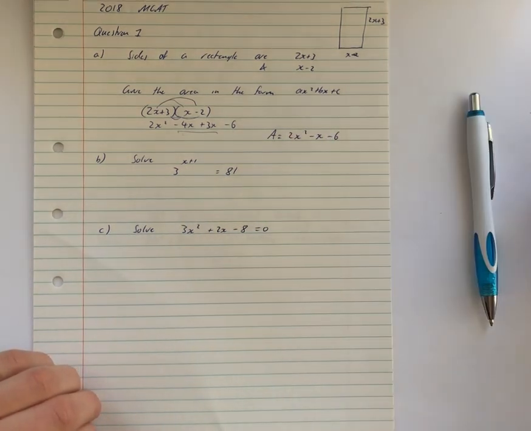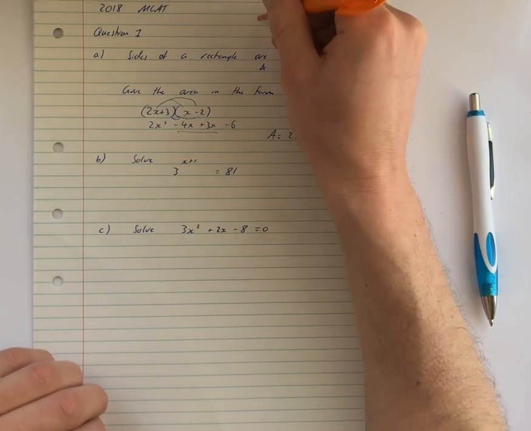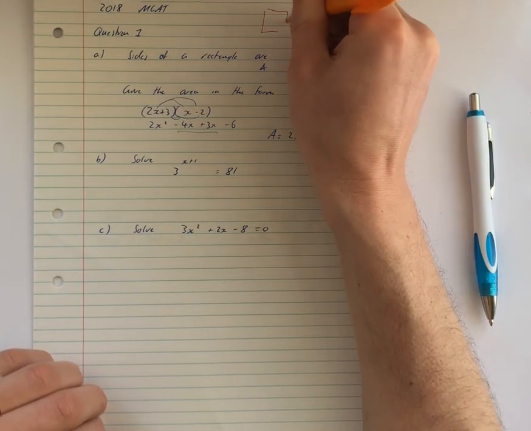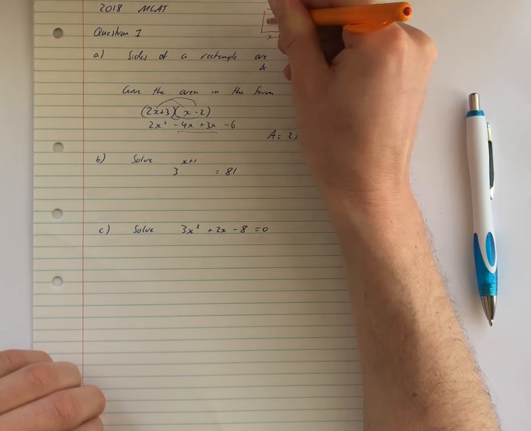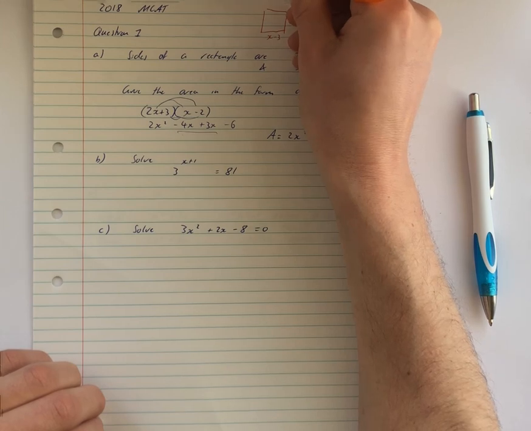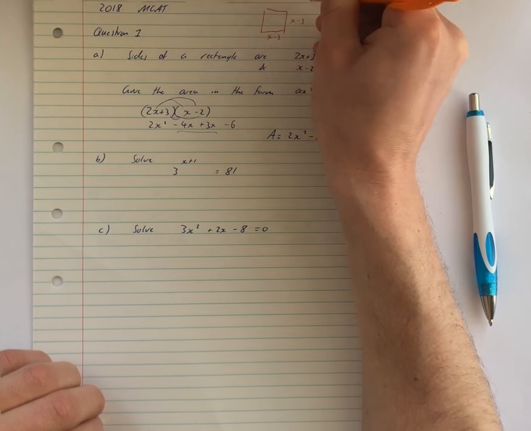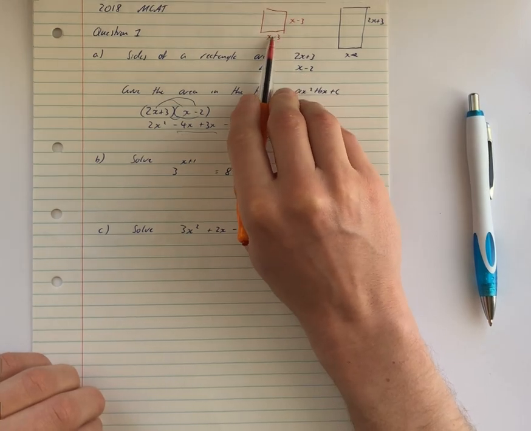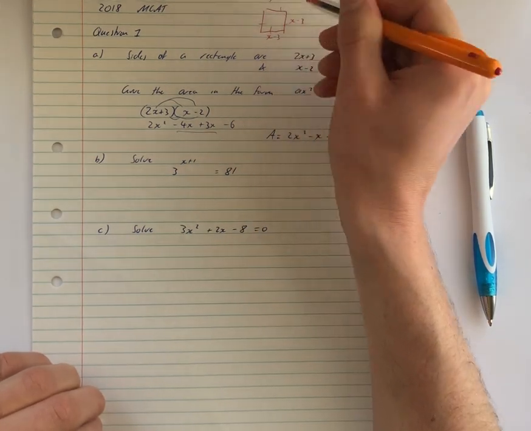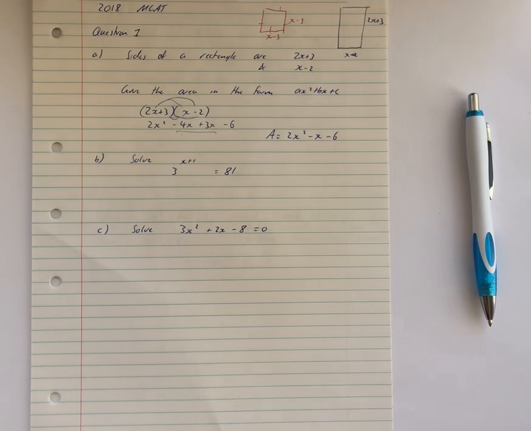Side note, this is why things like, if that's x minus 3, x minus 3, that's why x squared minus 6x plus 9, that's why it's called a perfect square, because its two factors are the same, so it's obviously a square. So that's where that comes from.